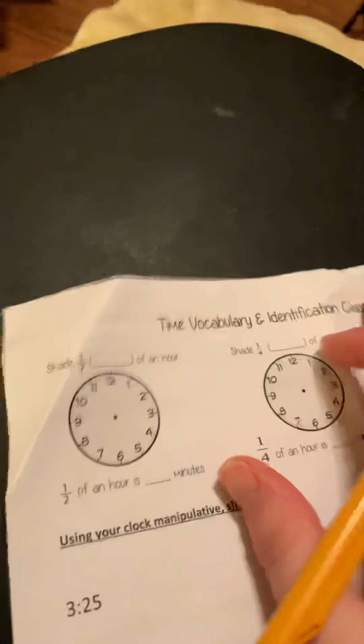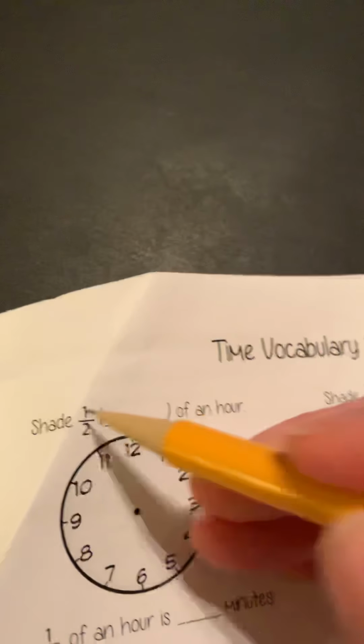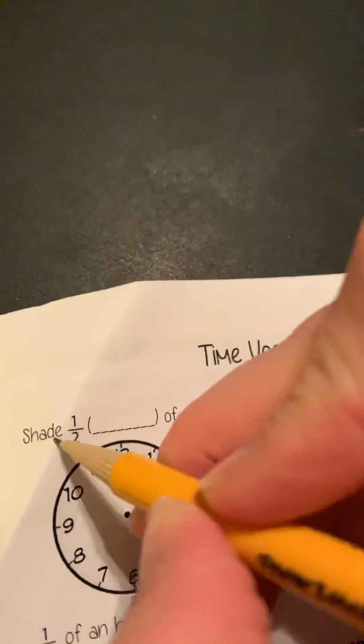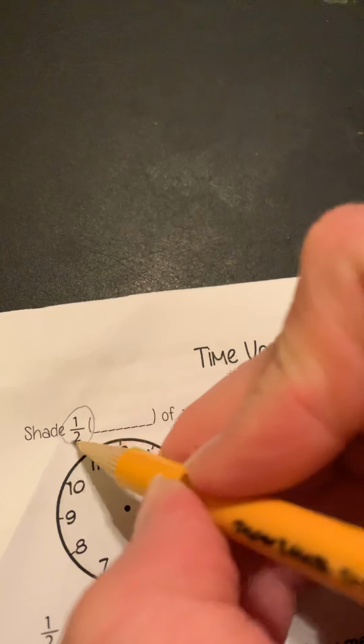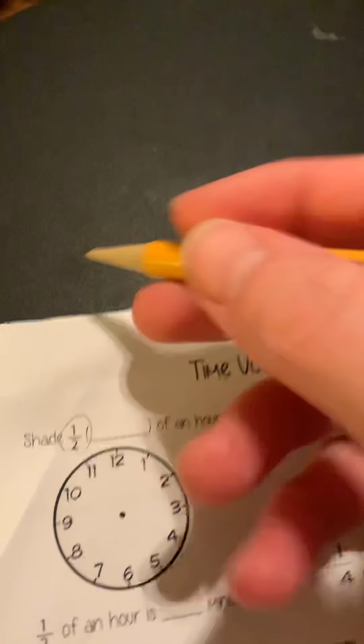All right, so tomorrow is a quick vocabulary reminder and then some more time. I would want them to read this fraction out loud. So I'd ask the kids, shade what? How do we say this?